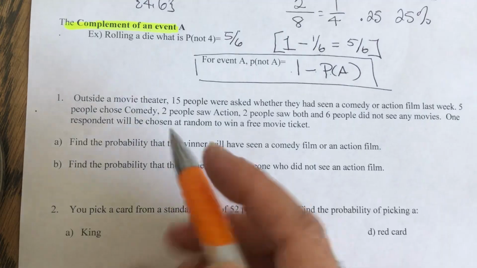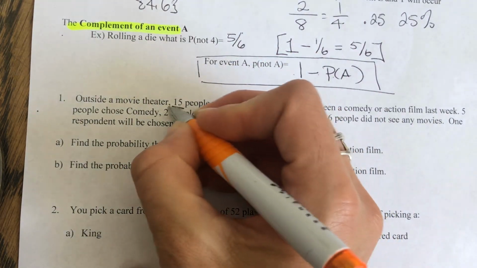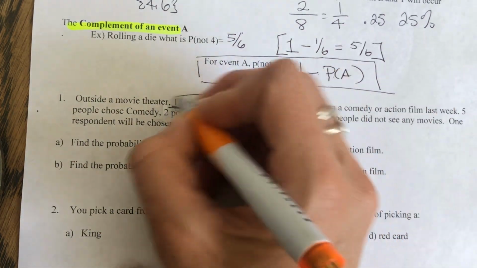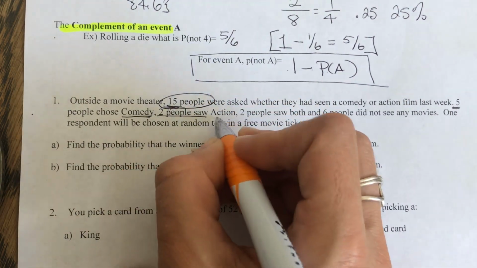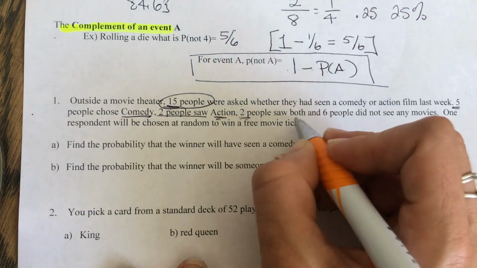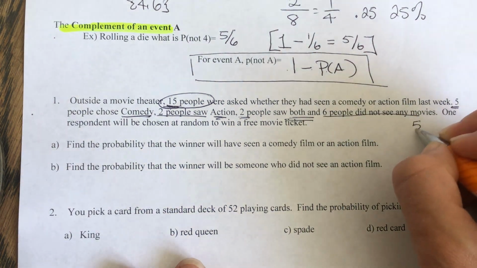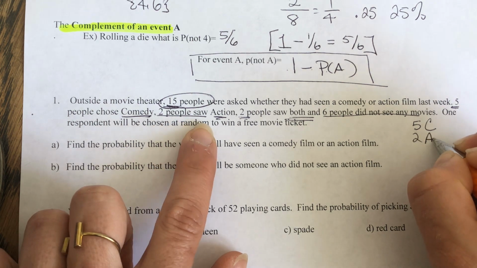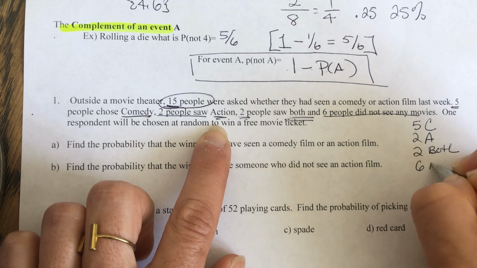So watch how simple. It says outside a movie theater, 15 people were asked whether they've seen comedy or action. So here's my total. 5 people said they saw comedy, 2 people saw action, and 2 people saw both. 6 saw nothing. So I'm gonna go like this, so I don't have to keep looking. 5 comedy, 2 action, 2 saw both, and 6 none.